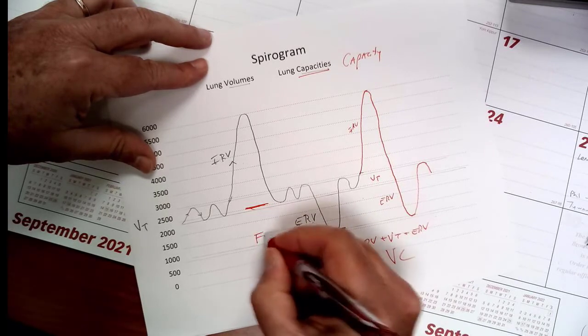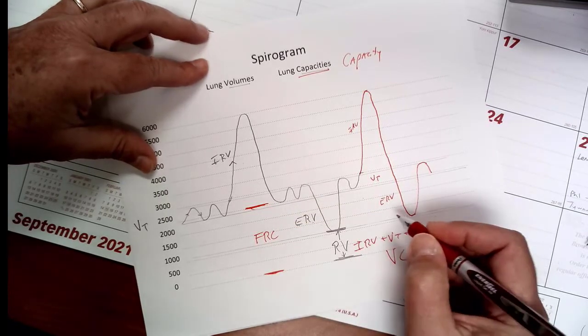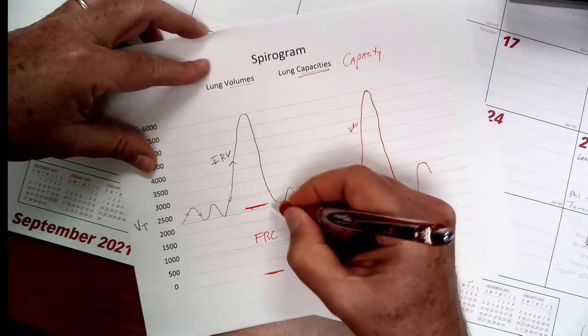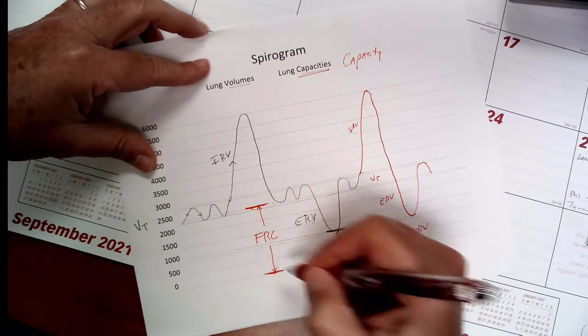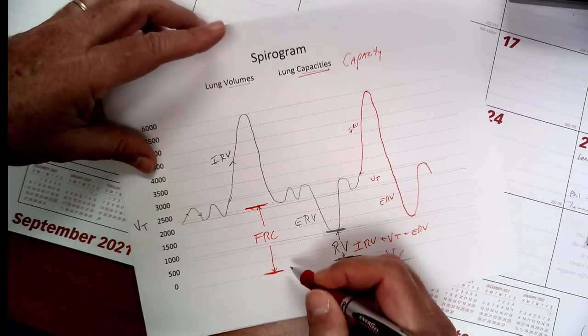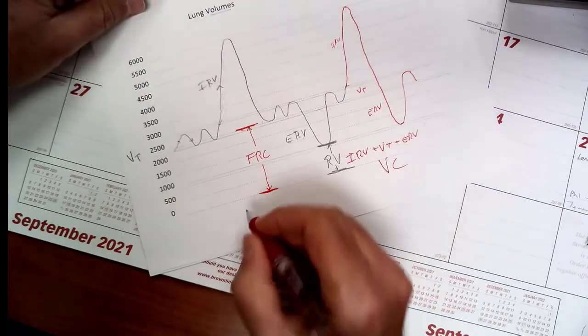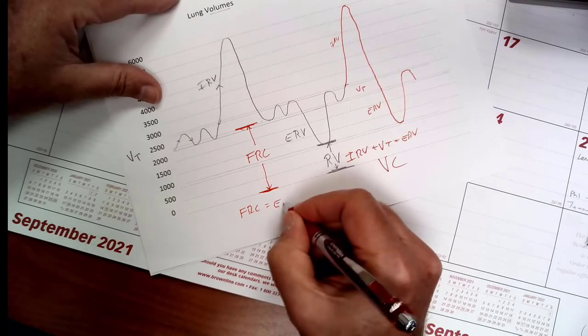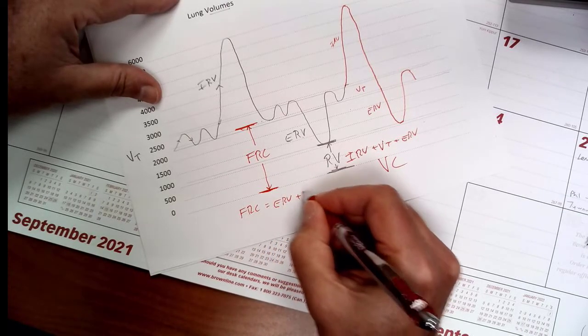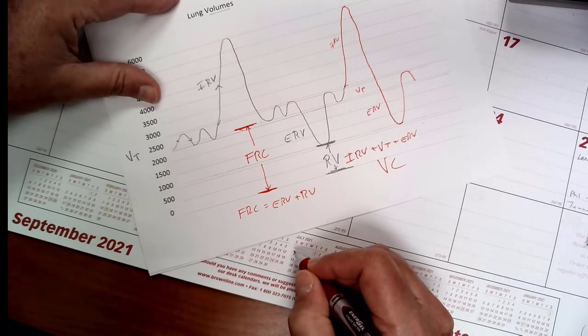This is our functional residual capacity. So that goes from this point all the way down to if our lungs actually were literally empty. So our functional residual capacity equals the expiratory reserve volume plus the residual volume.